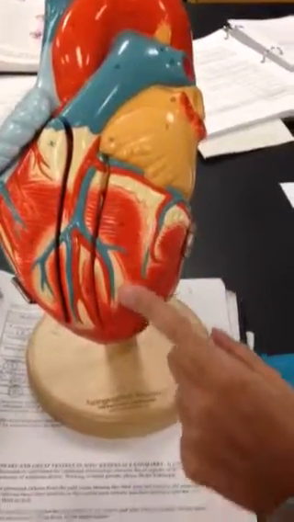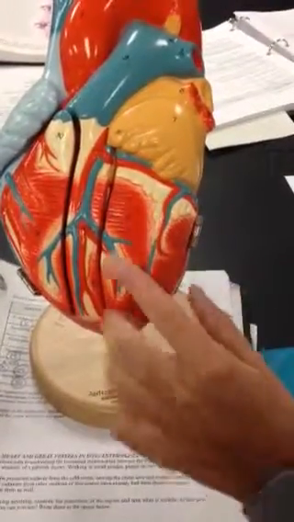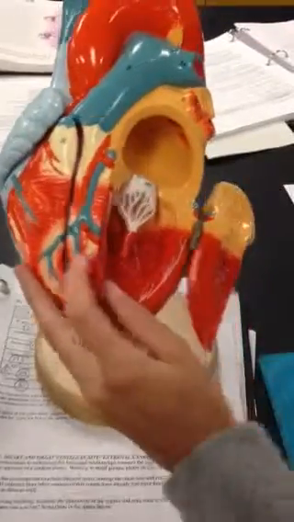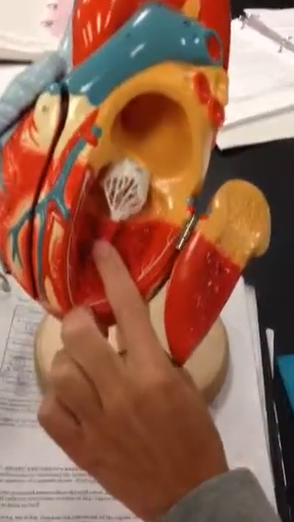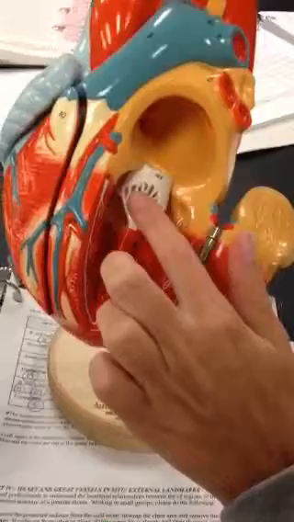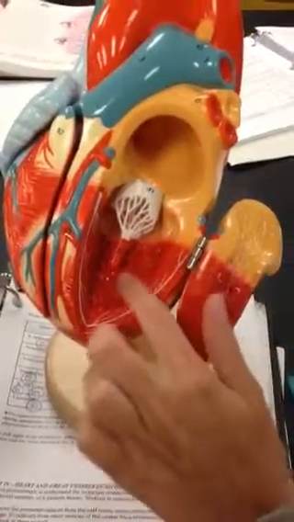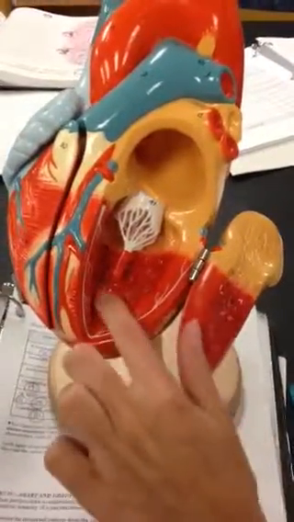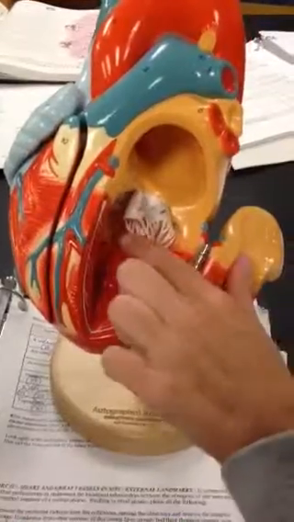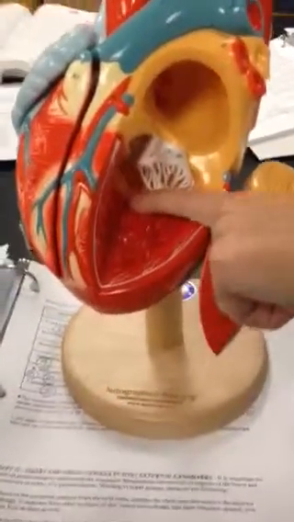Then you have the left ventricle, which is down here, number 6. Inside you have the papillary muscle, number 62. And attached to it are the chordae tendineae, the white strings. The trabeculae carneae is the framework. The interventricular septum is number 44.